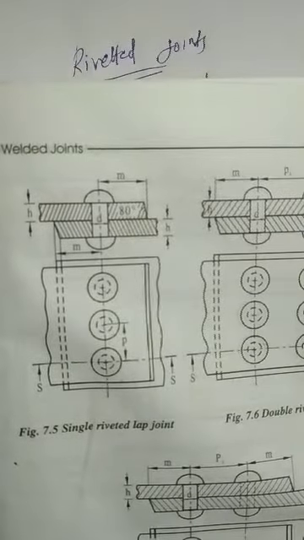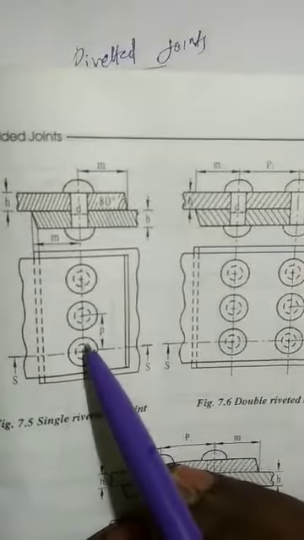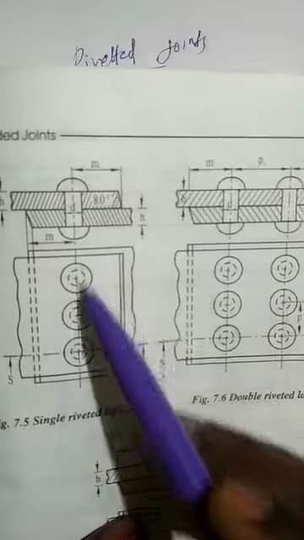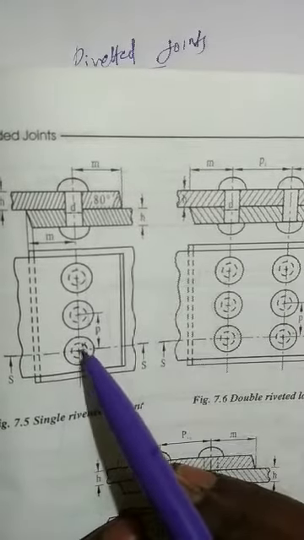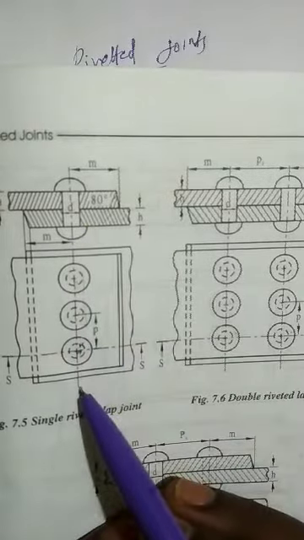Now we will go for the terminology, the technical terms which are commonly used in riveted joints. See, this is a gauge line in a single row of riveting. If you join the center of the rivets by a line, that line is known as gauge line.